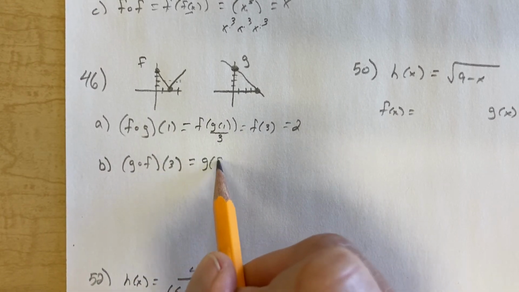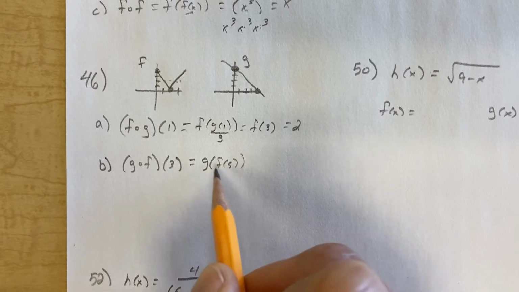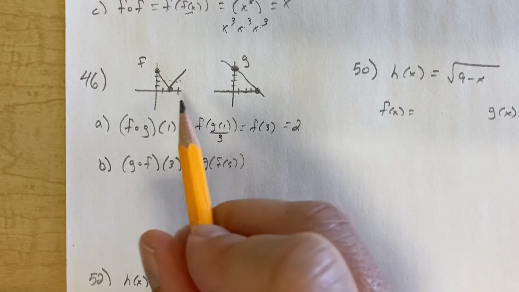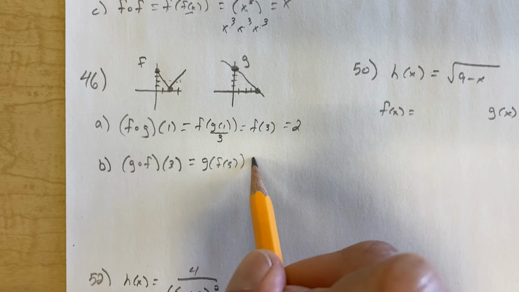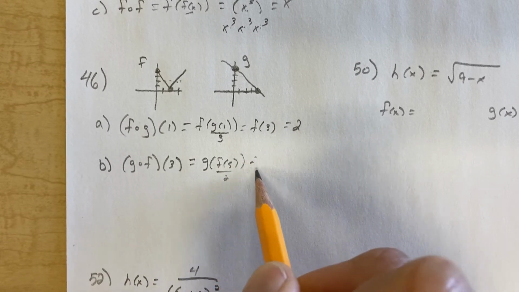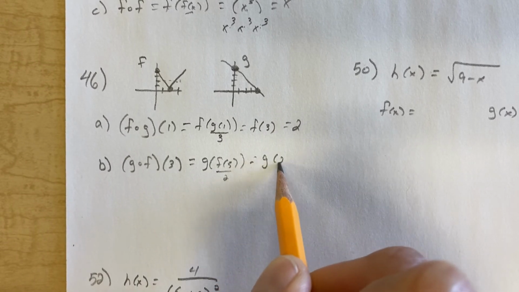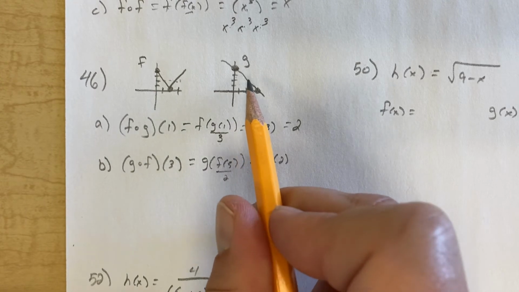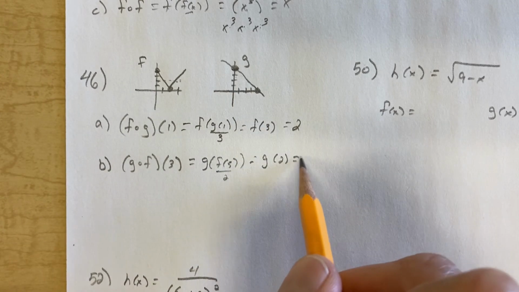So we'll do the same thing here. We got g of f of 3. Now, we just found f of 3, right? Based off of this graph, f of 3 is equal to 2. So that means we're going to do g of 2 now. So if I go to 2 and up, that's at a height of 2.